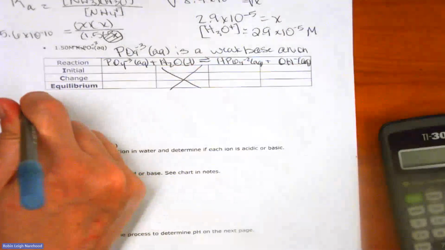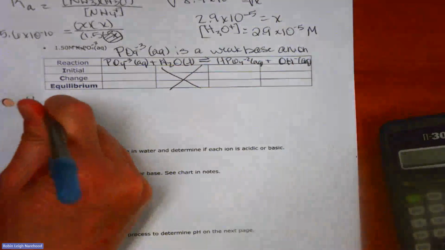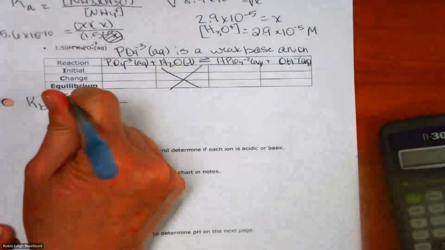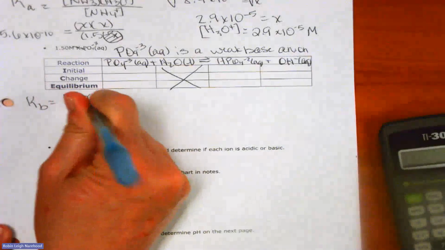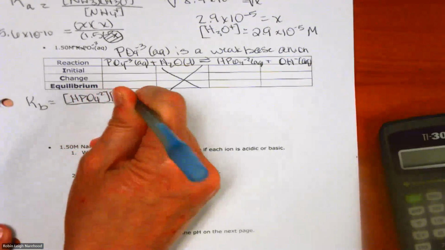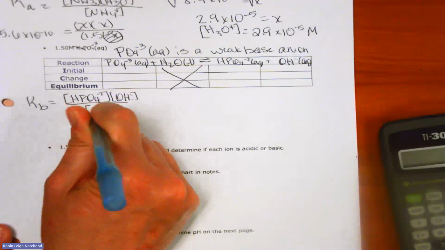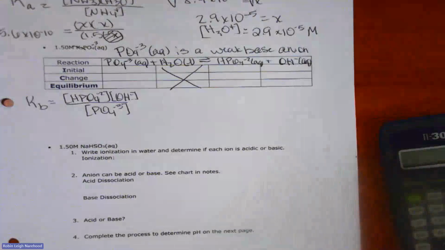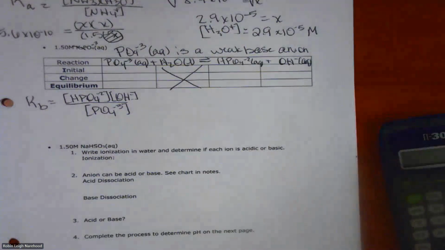Then you want to write its expression, and the expression, because it's a base, will be a Kb expression. So it'll be Kb, and then the products. So the conjugate acid times hydroxide over the weak base anion that dissolved. So that is the Kb expression. The expression is always going to be the constant is equal to the products over the reactants.